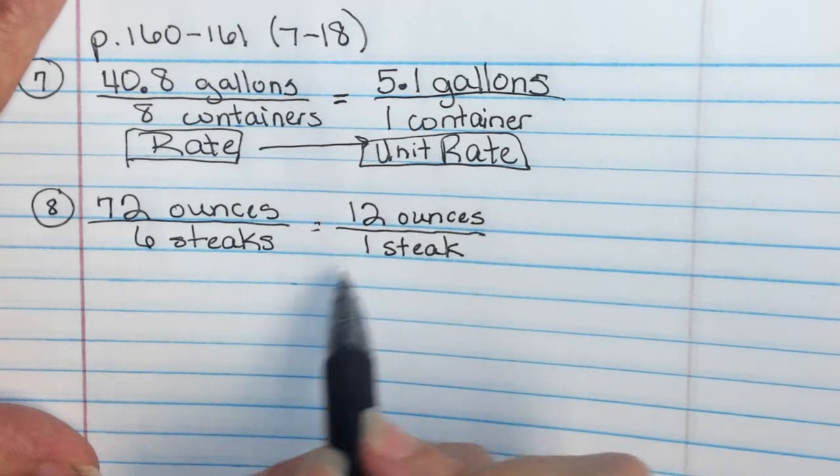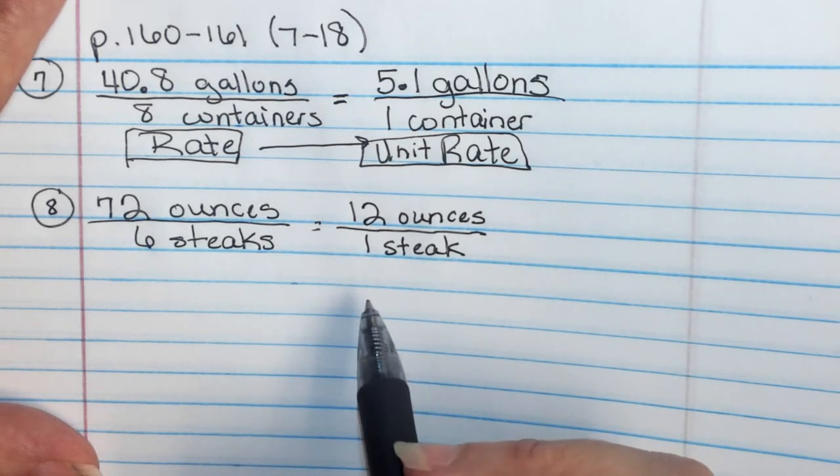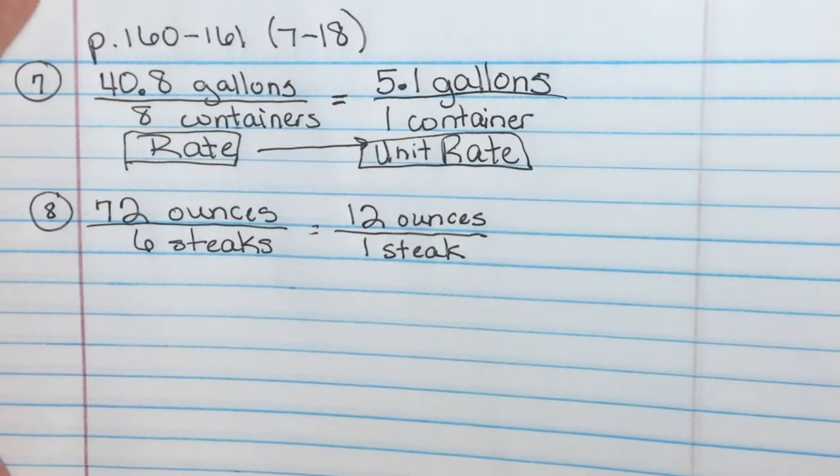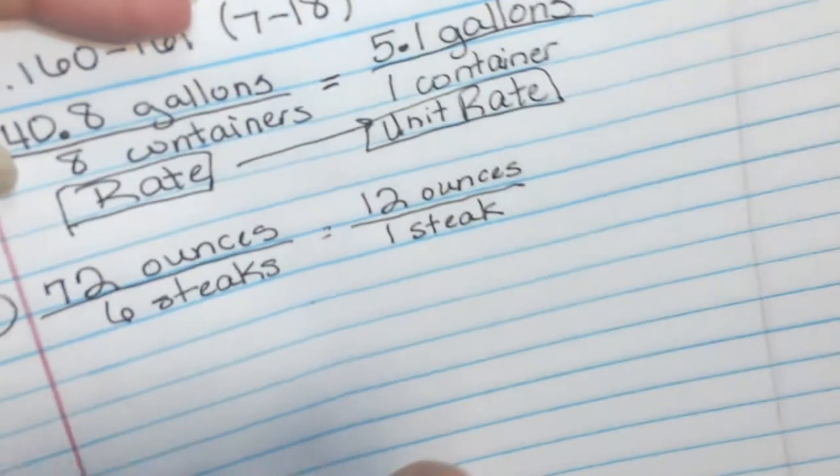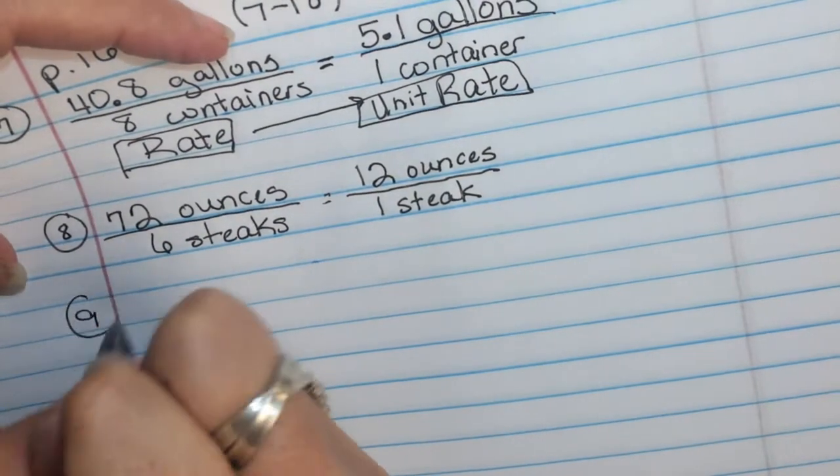And that's all you're doing on these guys. For our test, are we allowed to use a calculator? Oh, yeah. Okay, so I'm going to let you kind of keep doing. You'll do 9, 10, 11, 12.